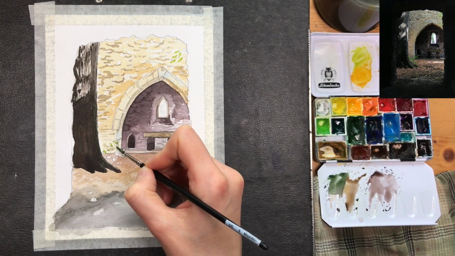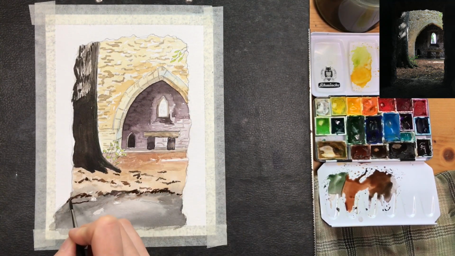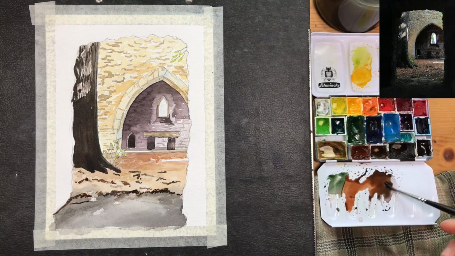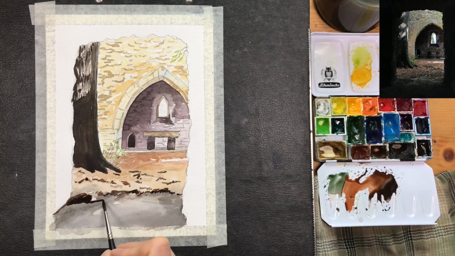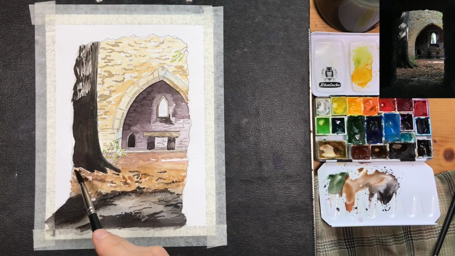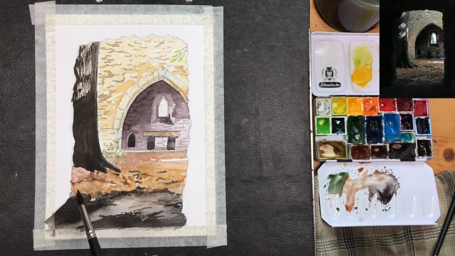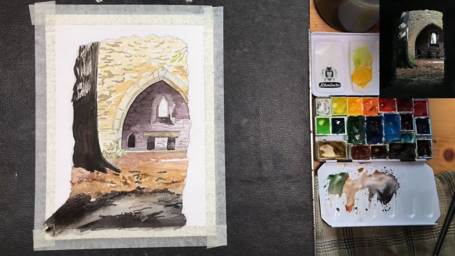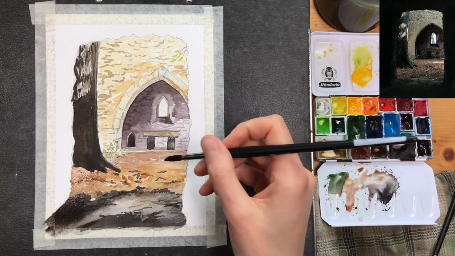And I've bought them all myself, so I'm not getting paid by the company. Not getting free brushes, unfortunately. But they're not really expensive. They're really nice. So these are the kind of brushes that I can imagine taking out with me for landscape sketching in the field, because if you lose one, it's not really a big deal. You can just buy another one.